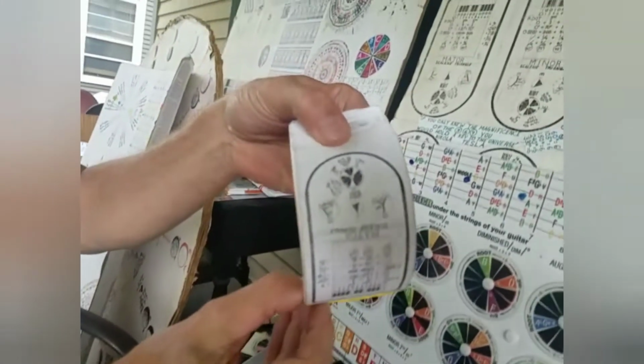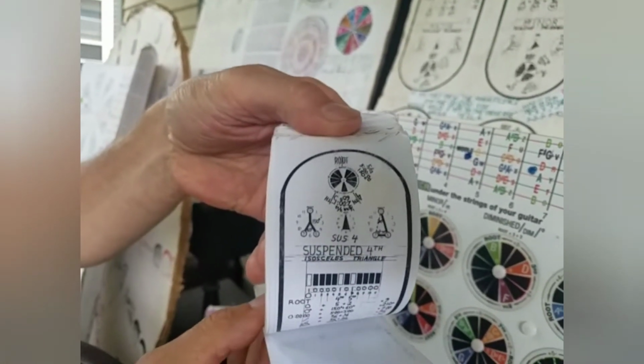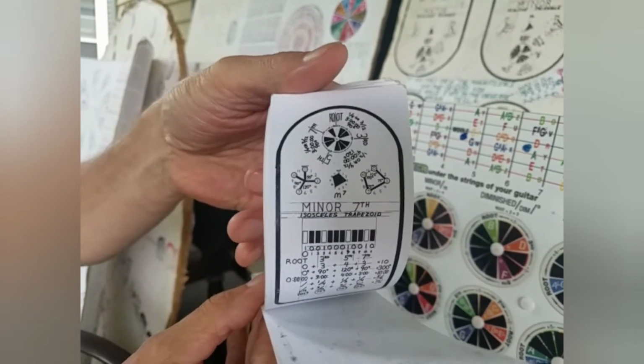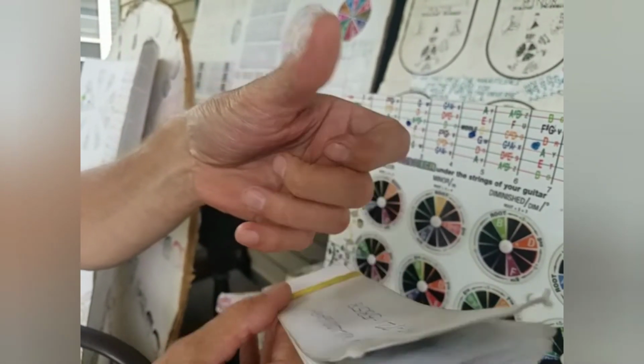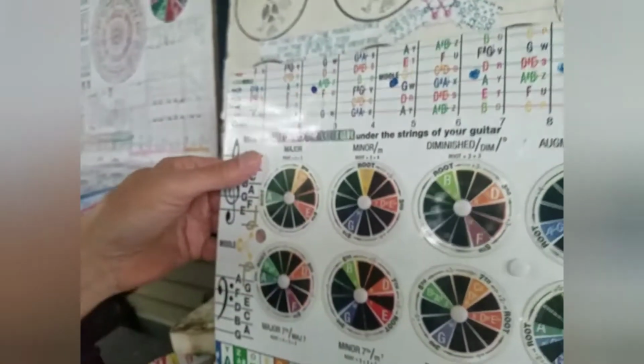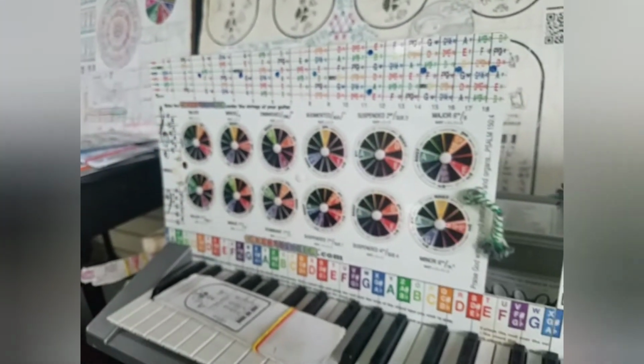30 some odd years later, it was these mathematical angles and stuff that I was using to figure out music, to invent my chord teacher and the different chords and angles. Absolutely amazing.